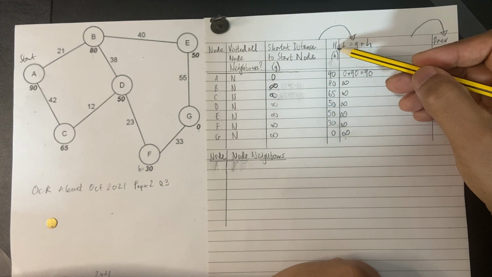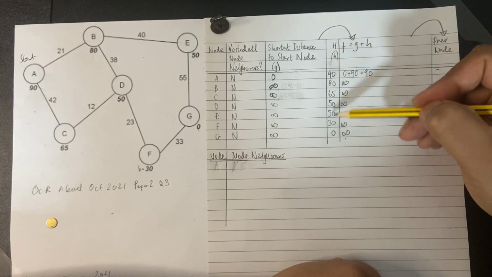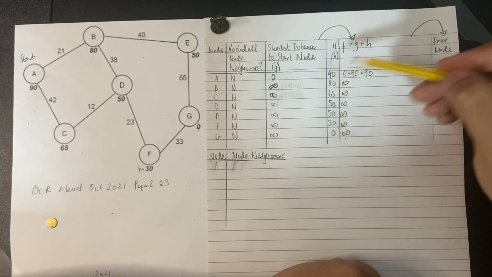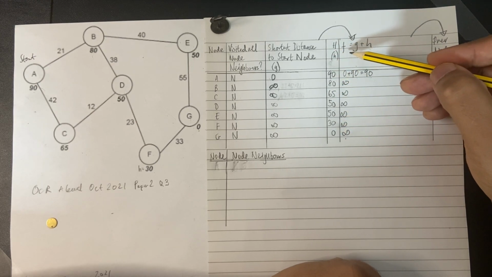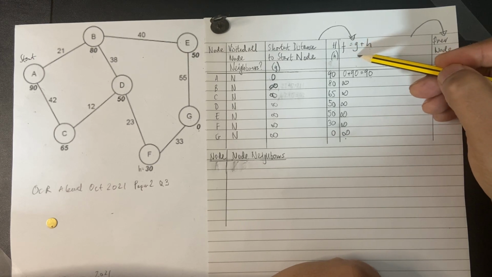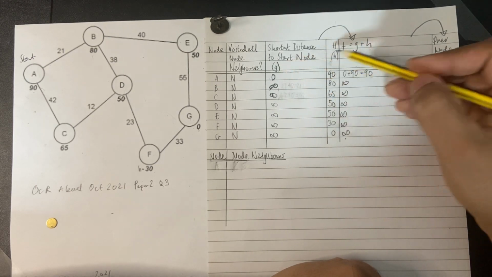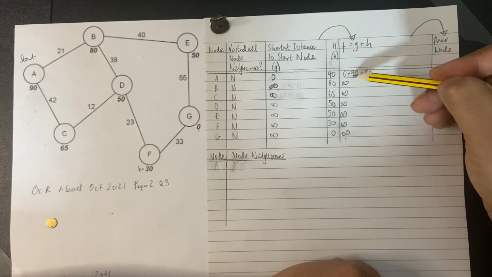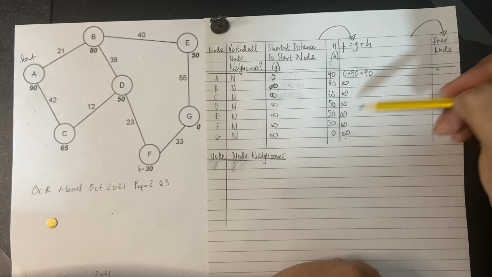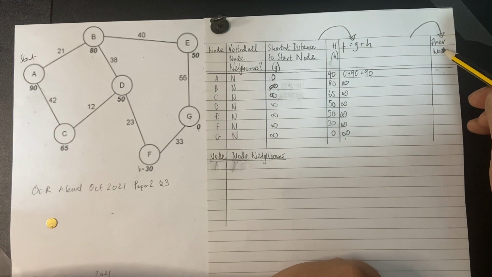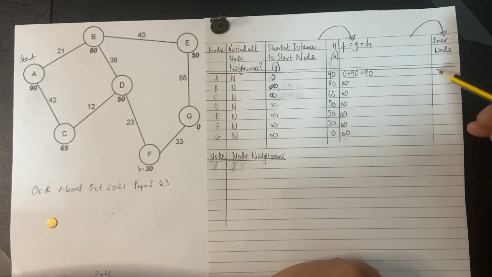We have a new column here for the heuristic distance to the destination. Here we have a new column, and it's simply F equals G plus H. So it's this value plus this value, and that's how we work out what this column is. And then this is the same as manual Dijkstra, the previous node.